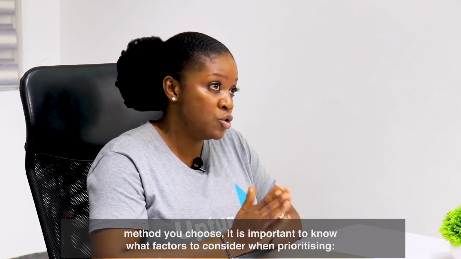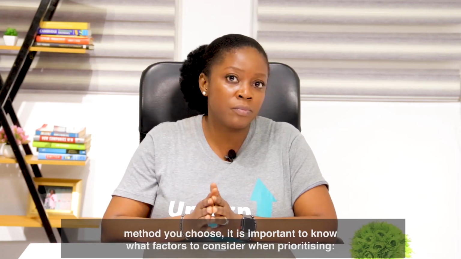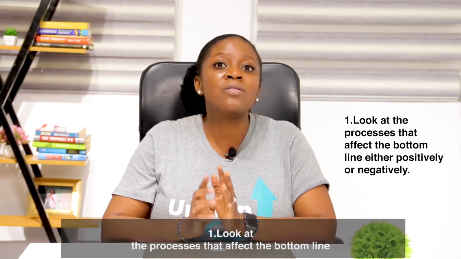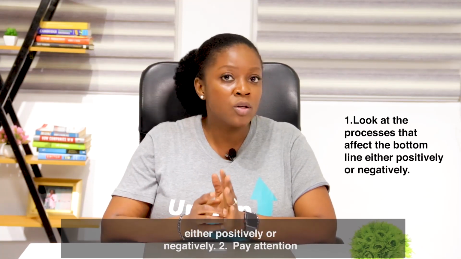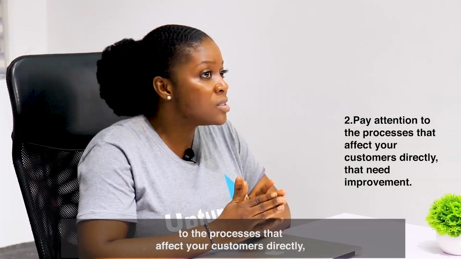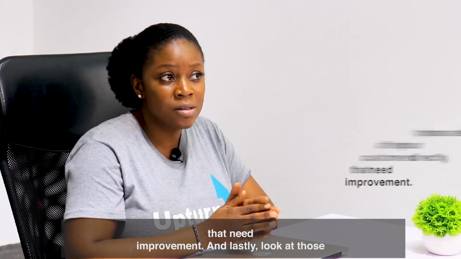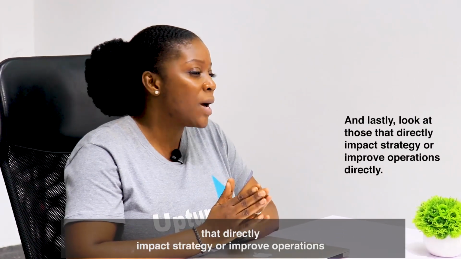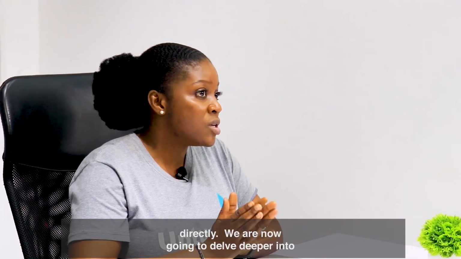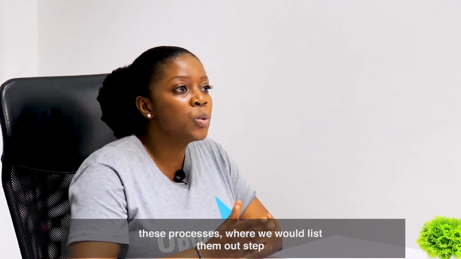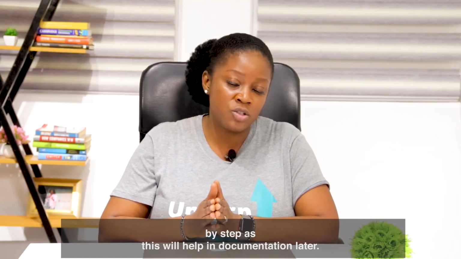Whatever method you choose, it's important to know what factors to consider when prioritizing. 1. Look at the processes that affect the bottom line, either positively or negatively. 2. Pay attention to the processes that affect your customer directly that need improvement. And lastly, look at those that directly impact strategy or improve operations directly. We are now going to delve deeper into these processes where we would list them out step by step, as this will help in documentation later.